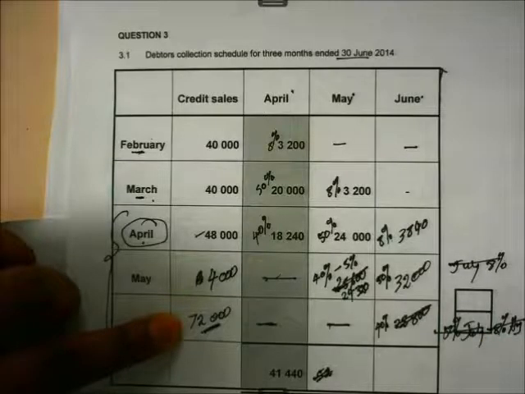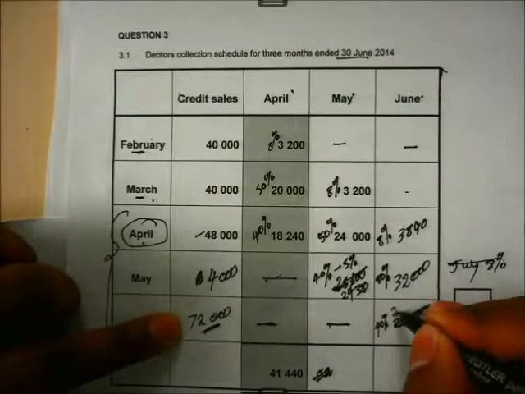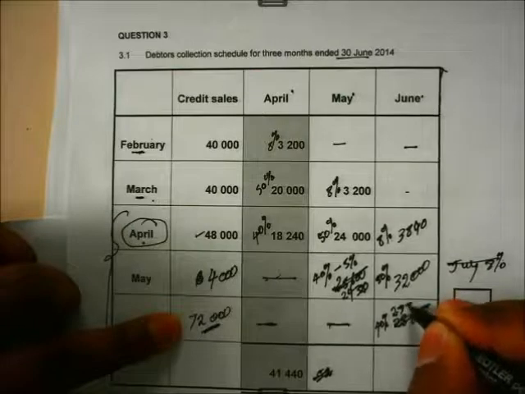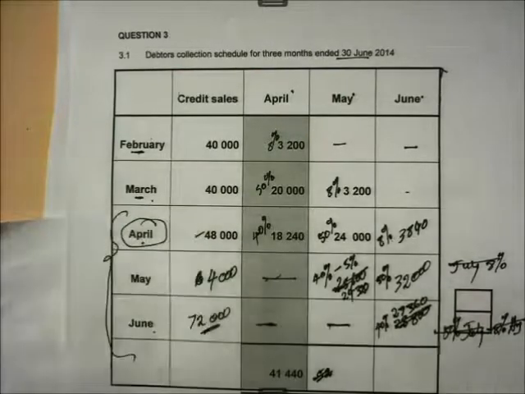Then you multiply by 95, divide by 100 in order to subtract 5%. Then it will give you 27,360. You first calculate the 40%, you get the amount.